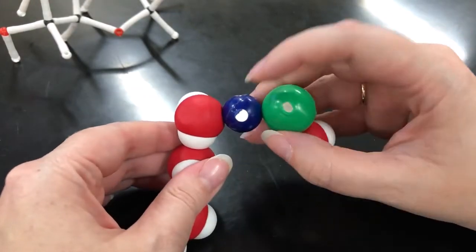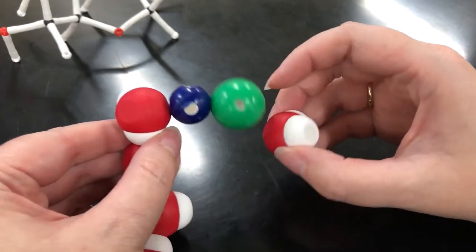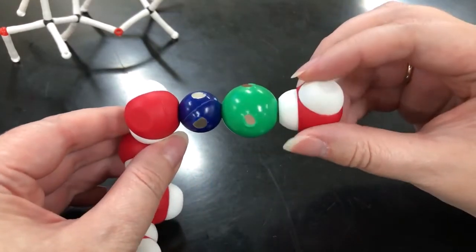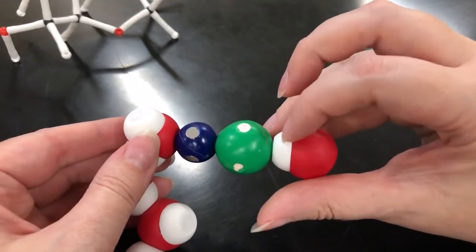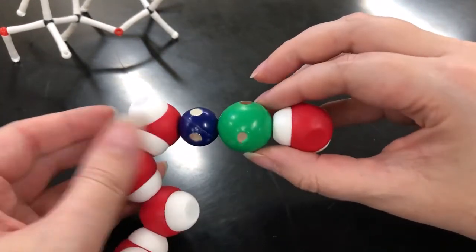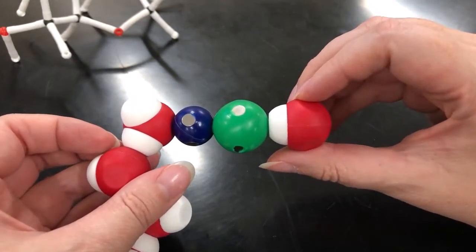That oxygen was attracted to this blue part of the sodium chloride, and if we look at the other part of the sodium chloride, we see the hydrogen is attracted to it. So that's telling us something about the charges of those molecules.